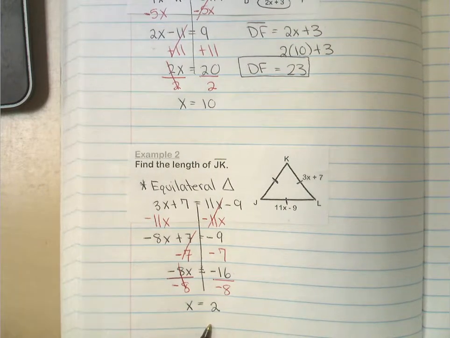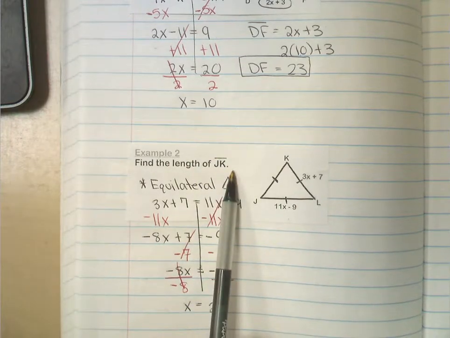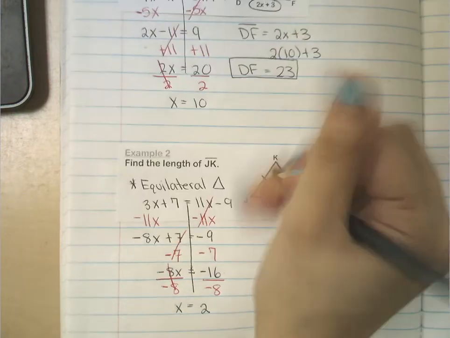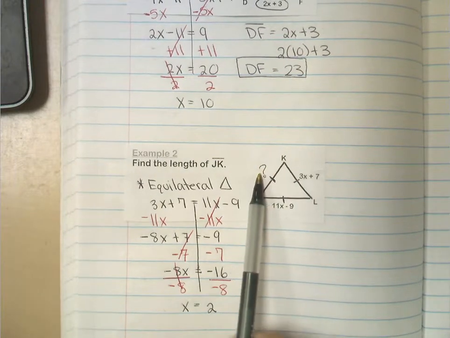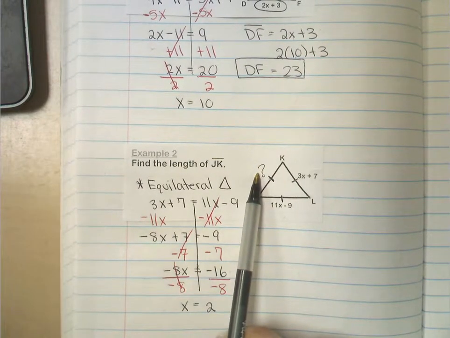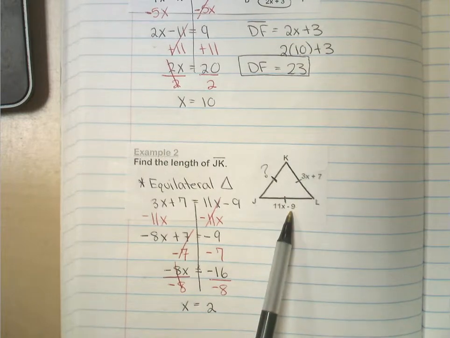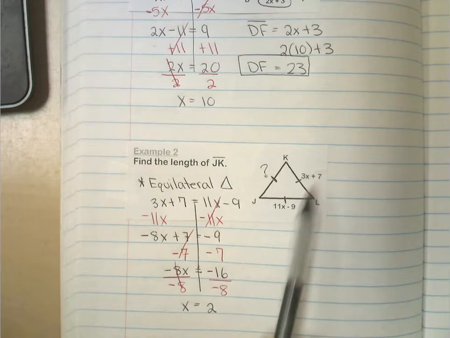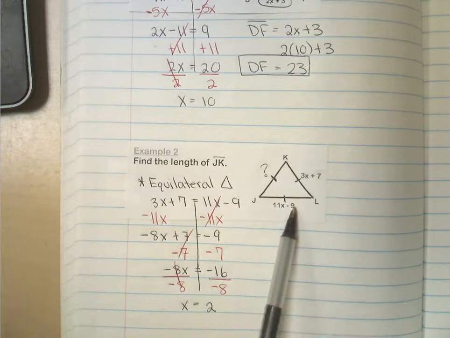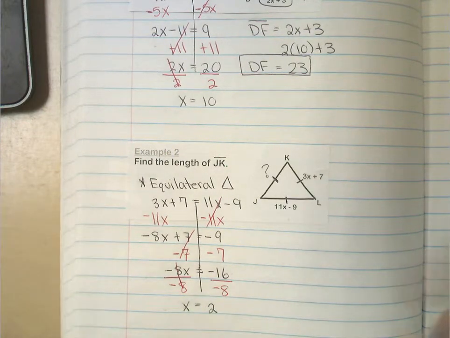Again, I'm not done. They're asking me to find JK. JK is this part. They didn't give me an expression to represent JK, but it doesn't matter because I know that this is an equilateral triangle. That means all the sides are equal. So it doesn't matter where I plug it in, it's going to give me the same number for all of them. I'm just going to pick one, doesn't matter which one.